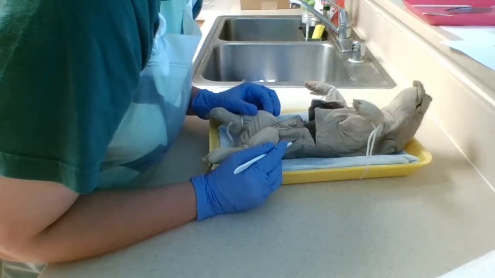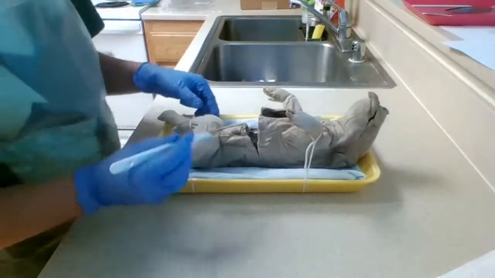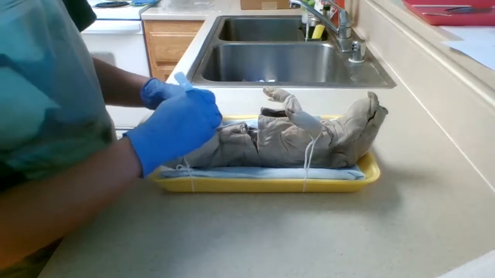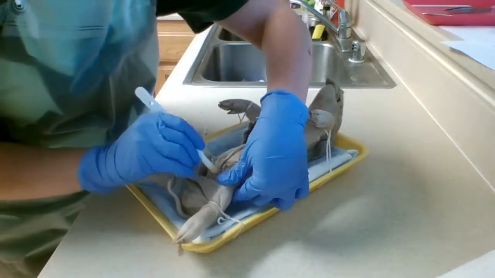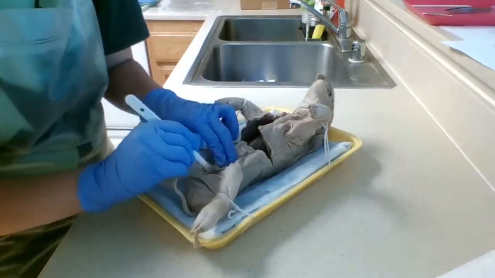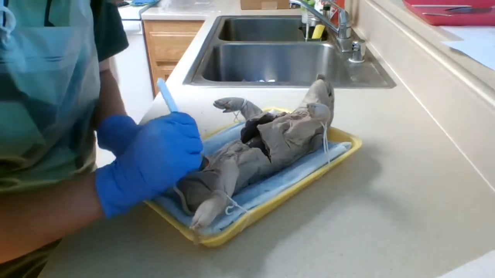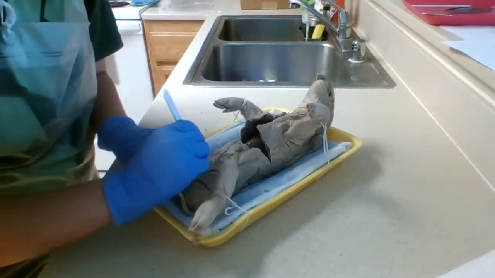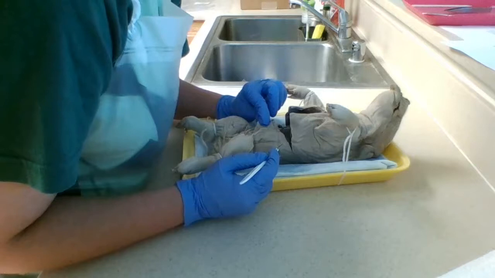Now make 2 cuts just anterior to the insertion of the hind limbs. Finally, make 2 cuts around the umbilical cord just anterior to the hind limbs. Cuts D for male pigs.